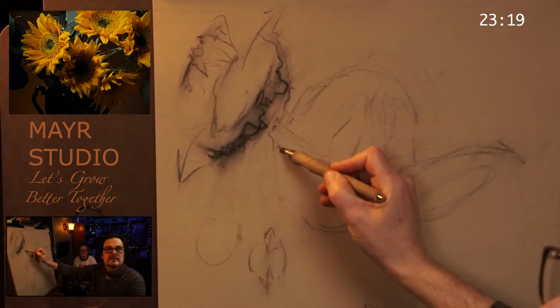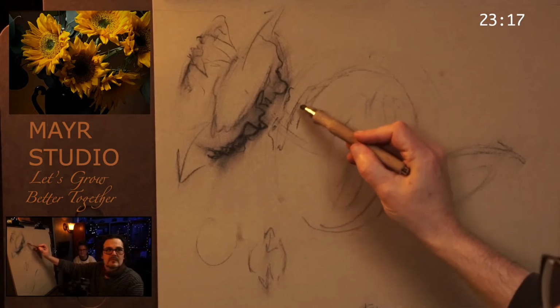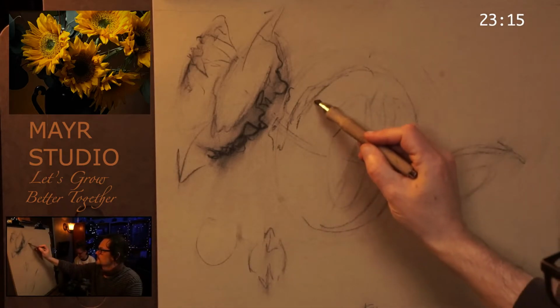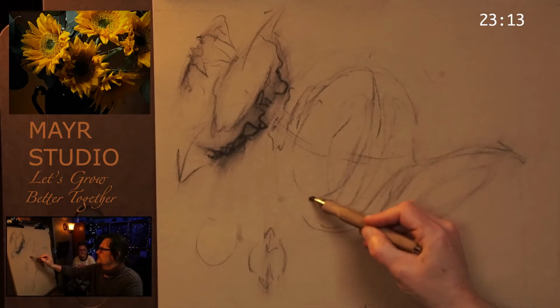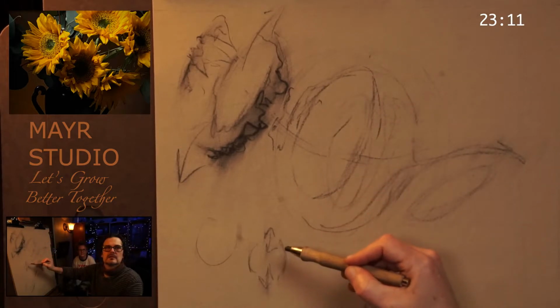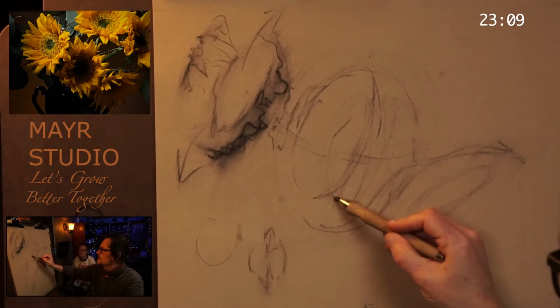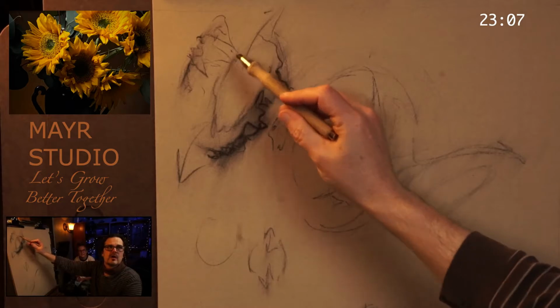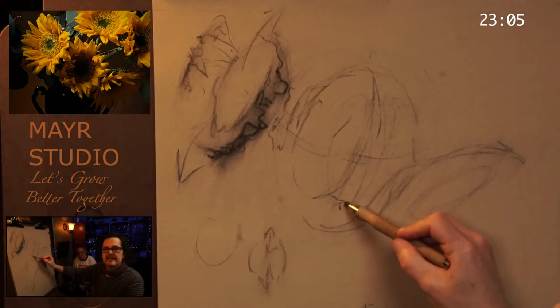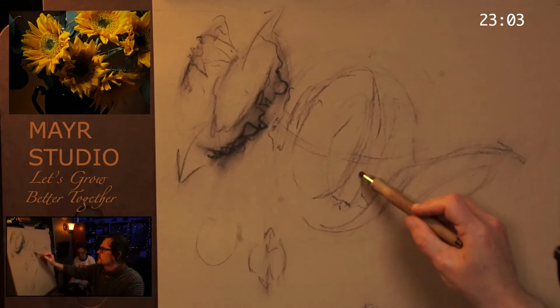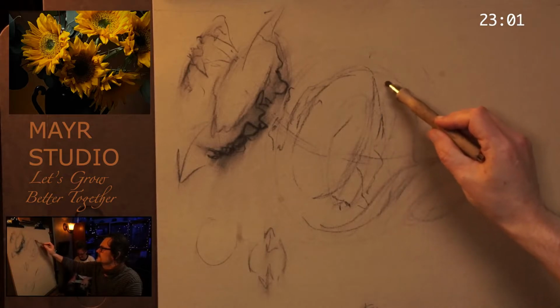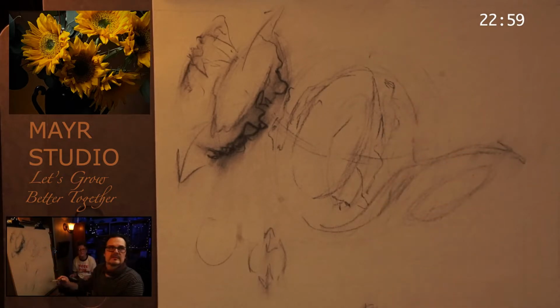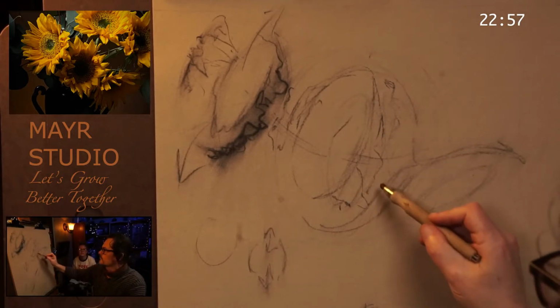All right, so these will be short, and then we're gonna turn like that with our center, and then these are a little bit longer, although not as long as these. So that can help determine the degree of the turn, which is the length of the petals. It looks really cool right now.